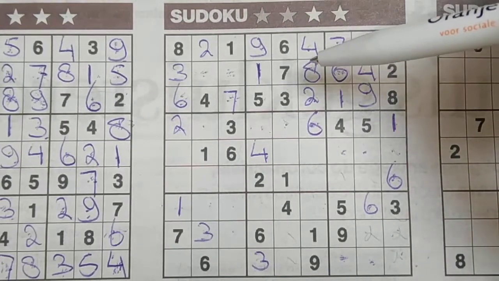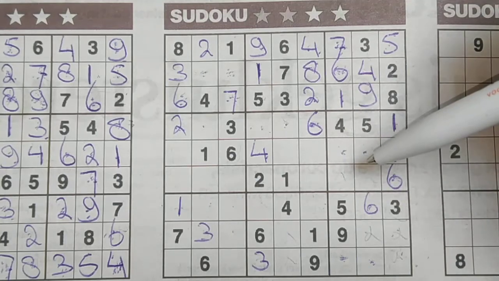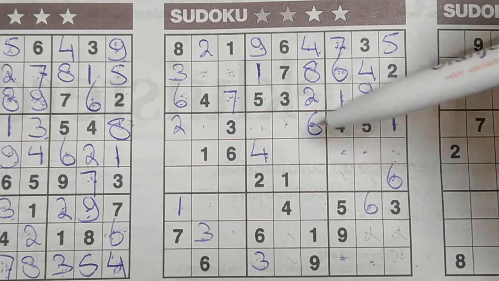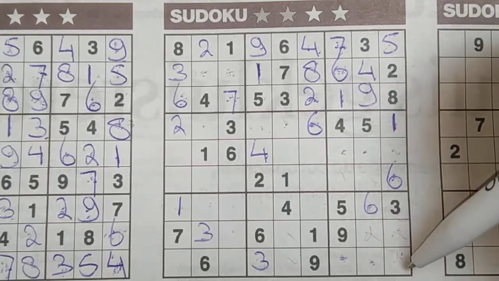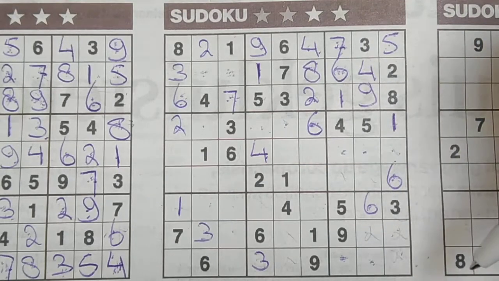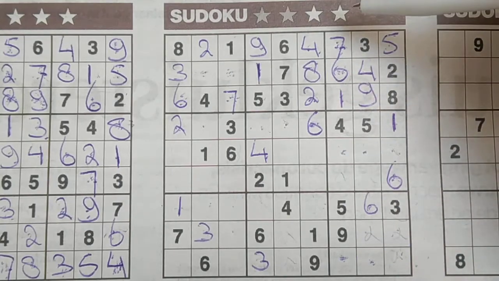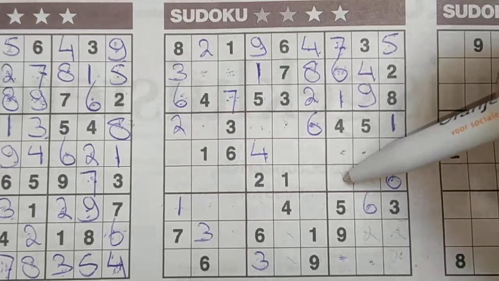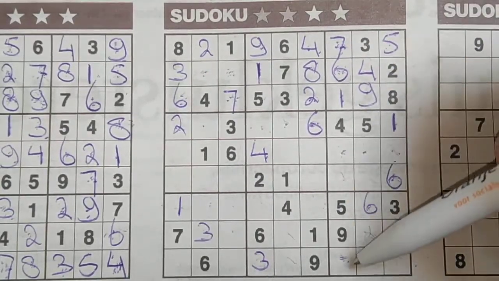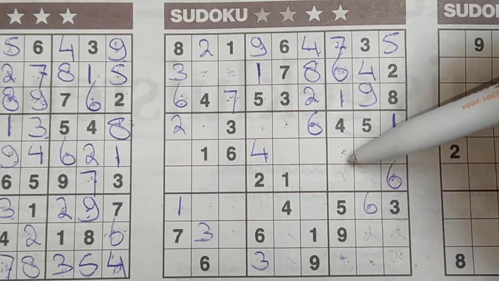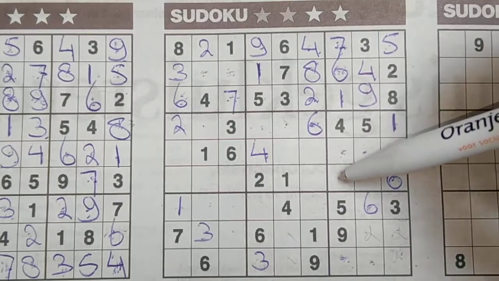Then these 3 numbers, let me see, are the numbers 2, 8, and 3.